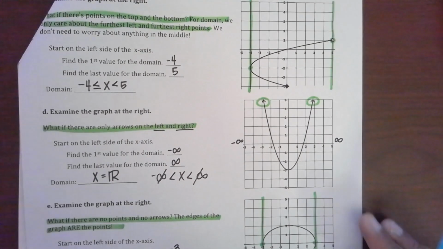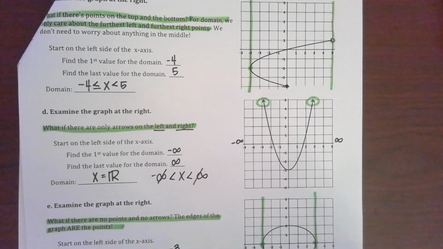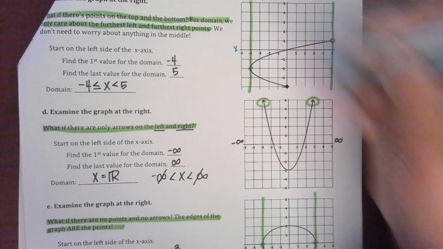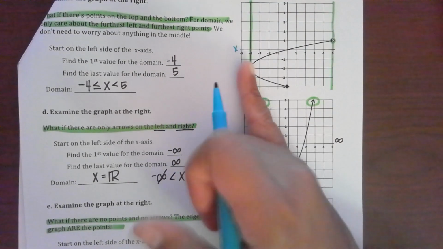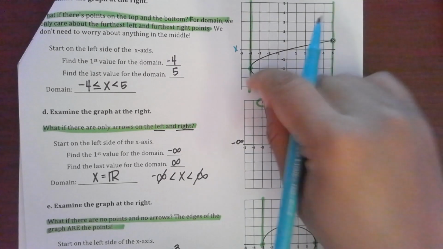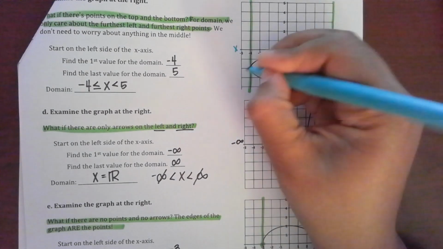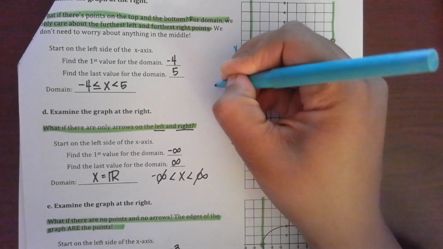Example C says, what if there are points at the top and at the bottom? For domain, we only care about the furthest left and the furthest right point. We're only talking about the x-axis, so which means we're only focusing on the leftmost and the rightmost. Even if you do not see a point, if it's hitting the line, it is included.